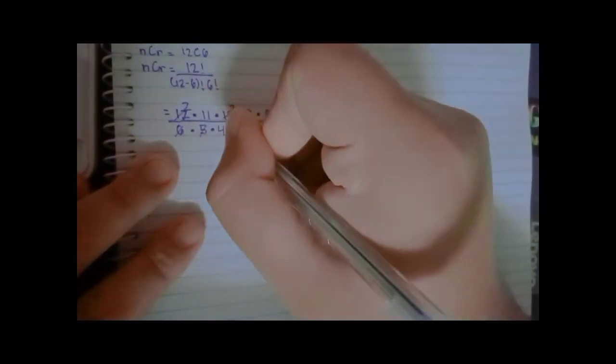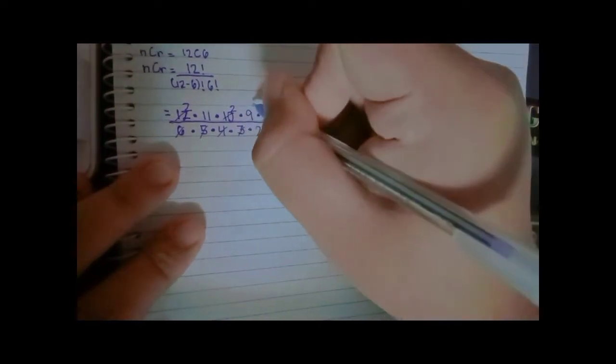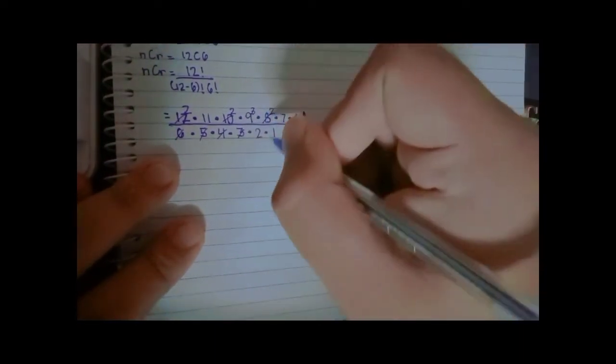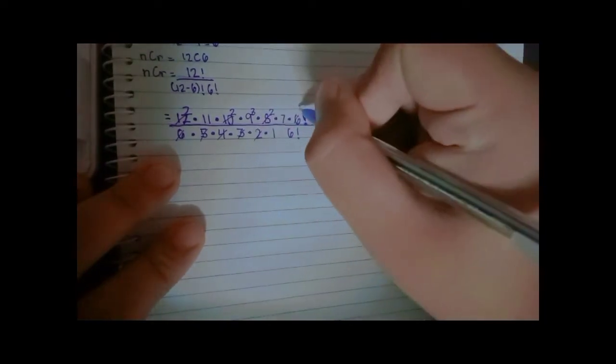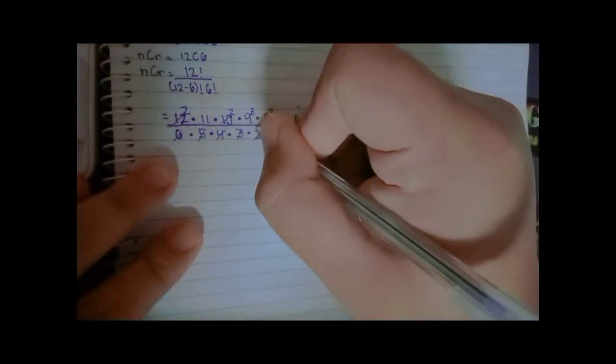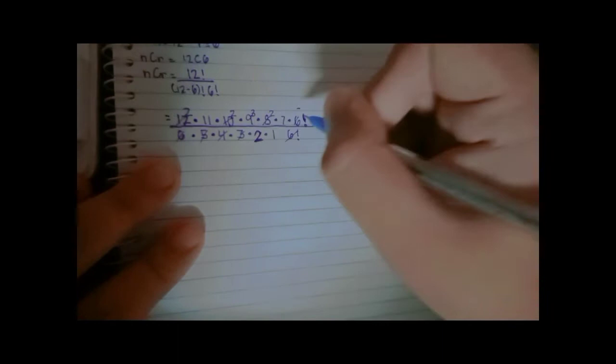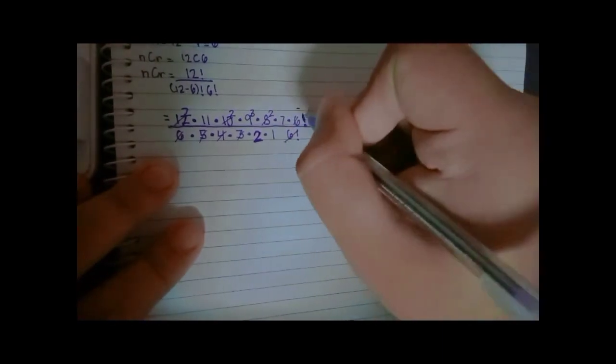Then, 12 divided by 6 is 2. 10 divided by 5 is 2. 8 divided by 4 is 2. 9 divided by 3 is 3. Since there are no available numbers that are divisible to 7 and 11, they remain the same.